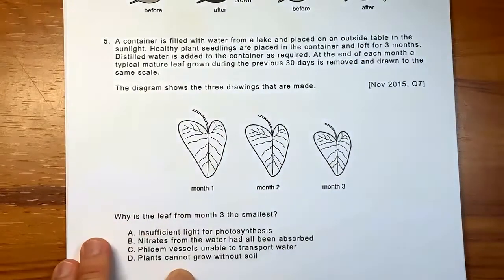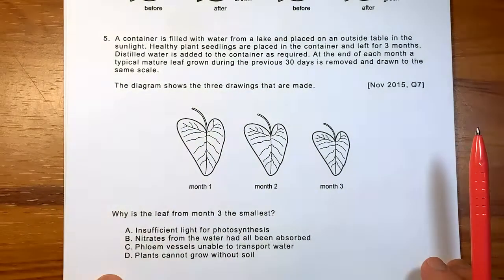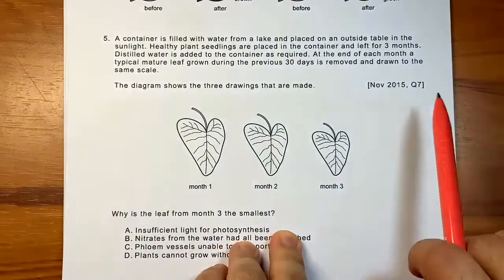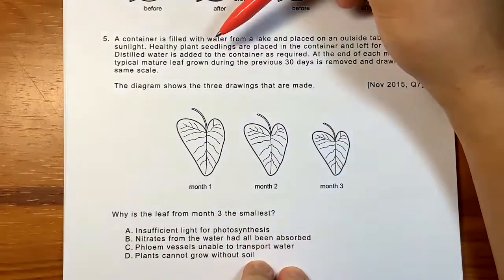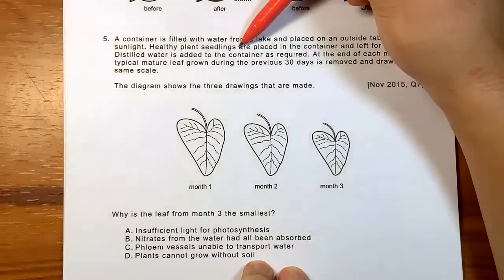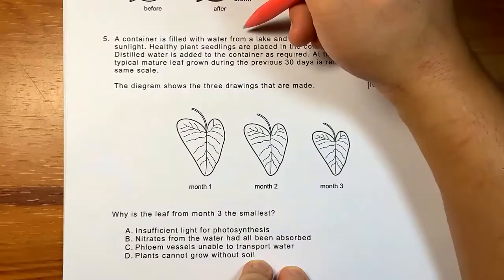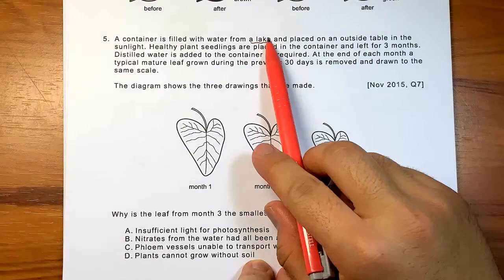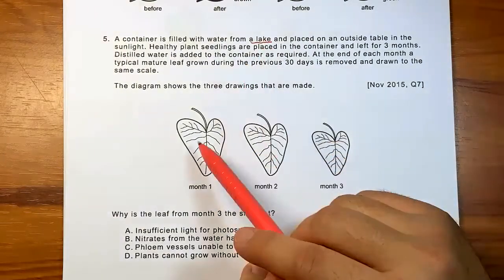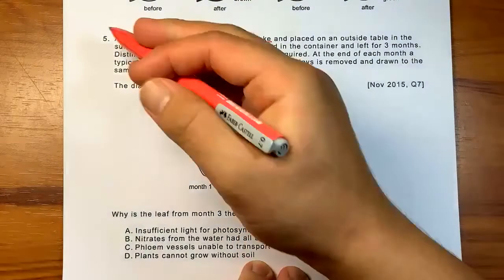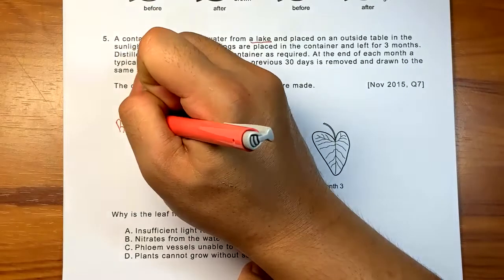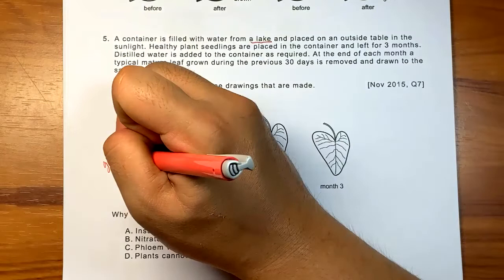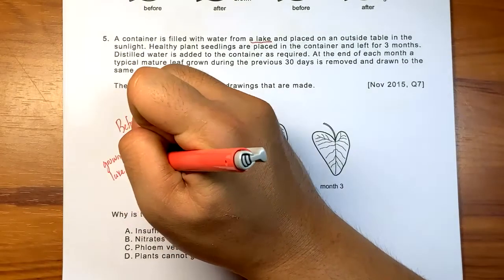Okay, so here, what you have is actually this. You have lake water at the start. The plant was originally grown in lake water. So before, they were grown in lake water.